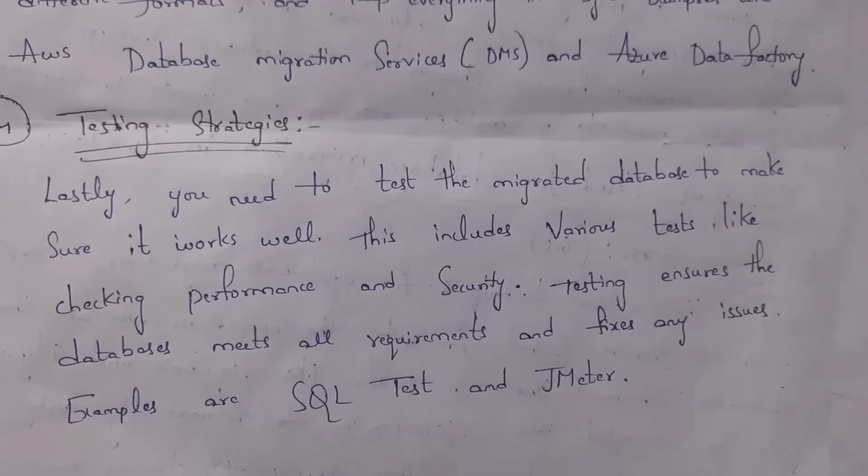Even after performing database migration, you need to test your migrated database. Like you need to run performance tests, security tests, and so on on that particular migrated database. While testing, if there are any errors, you need to fix those errors. In order to perform testing on a migrated database, you can use tools like SQL Test and JMeter. This is all about handling database migrations in DevOps.